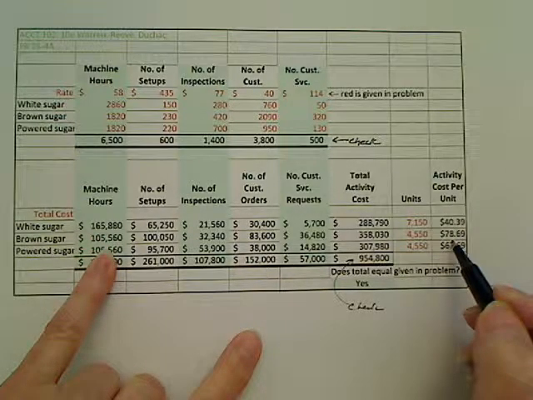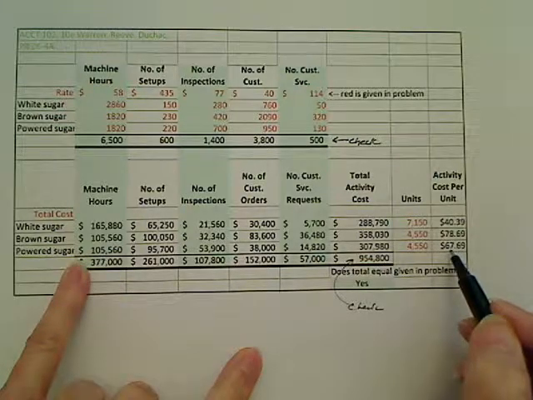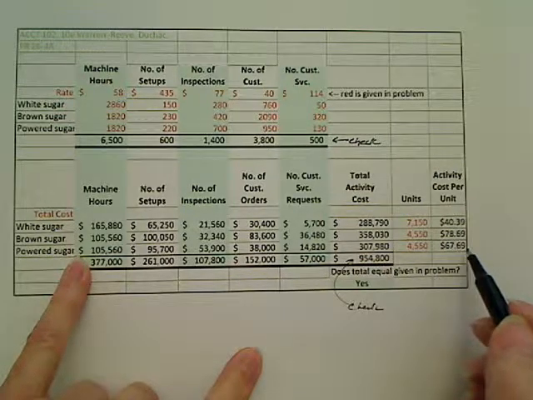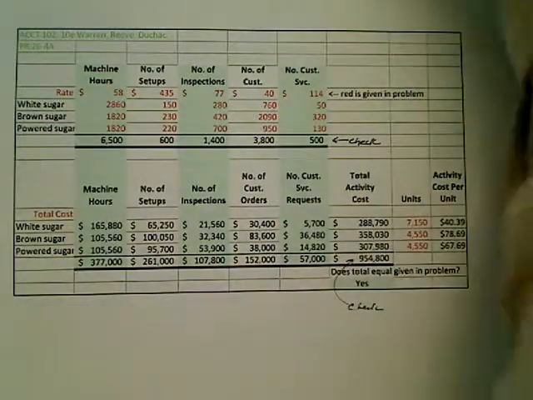Brown sugar, 78.69, and powdered sugar, $67.69. So this will be there for you, and we kept this under 10 minutes. How about that? If you have any questions, please email me. All right.